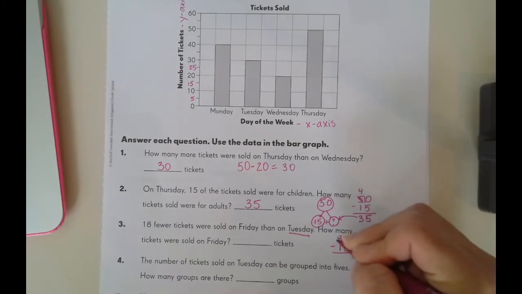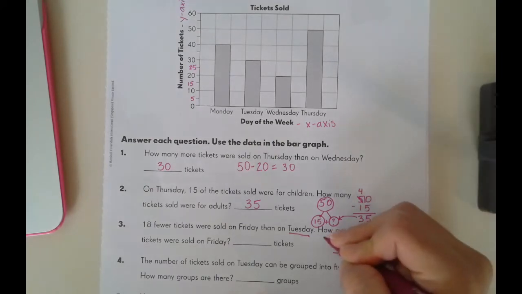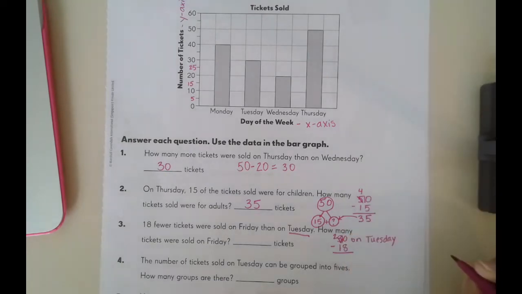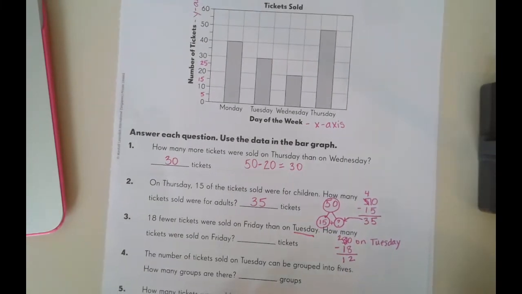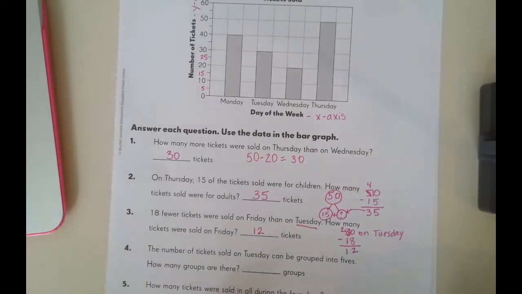He's going to say, sure. So he's going to give away one of his 10s, and he's only going to have 2 10s left. And you're going to turn that 10 that he gave you into 10 ones. Okay? So 10 minus 8 is 2. 2 minus 1 is 1. So 12 tickets were sold on Friday. 12 is 18 fewer than 30.